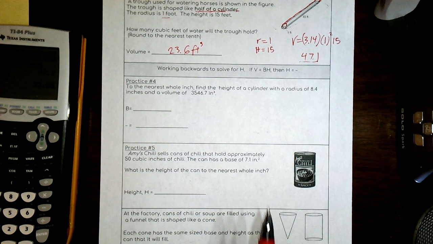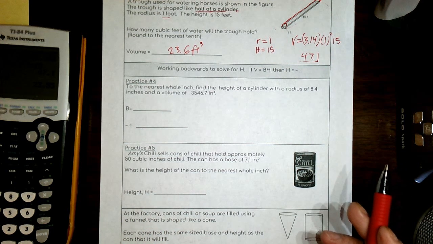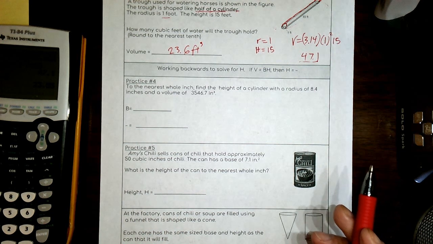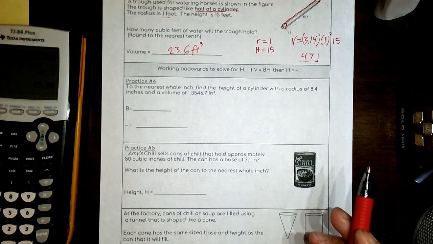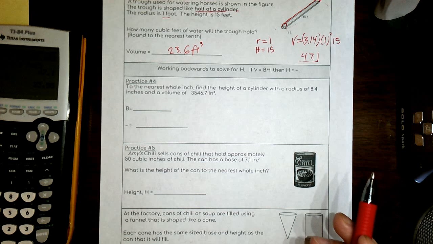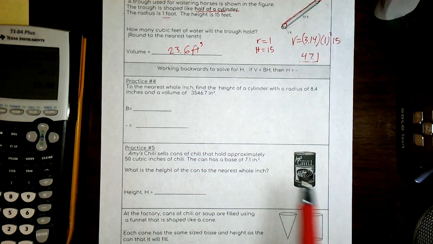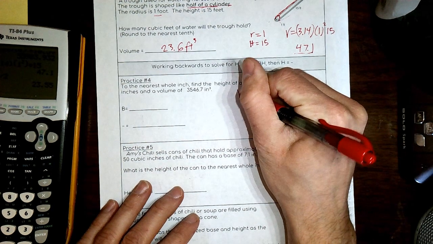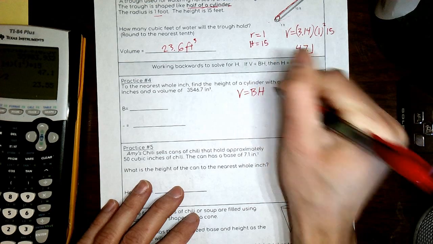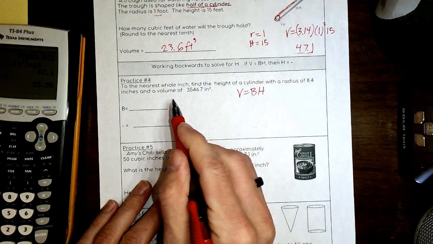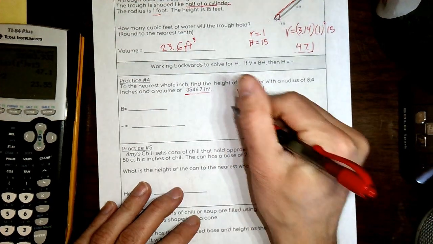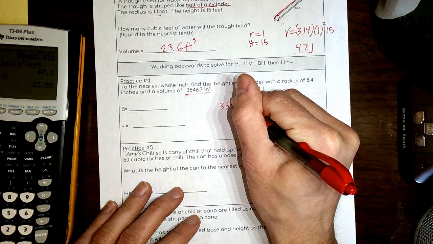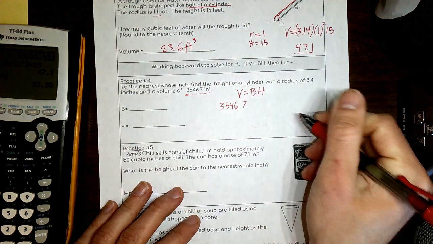Last thing really to cover is, well, what if you know the volume, but you don't know the base? Or if you know the volume, but you don't know the height? So, working backwards, right? We have our formula, V equals BH, except here we have V. So V is 3546.7.